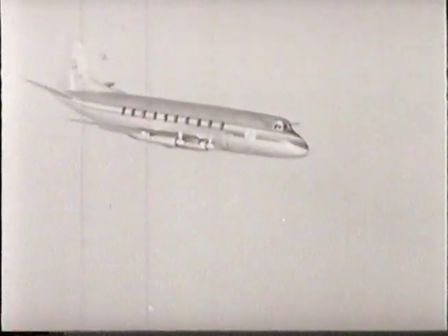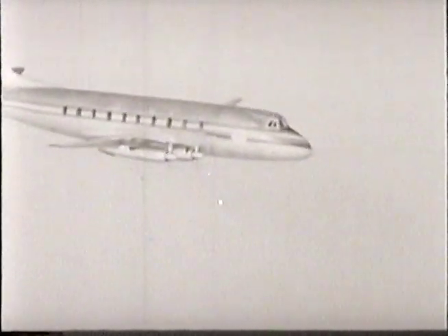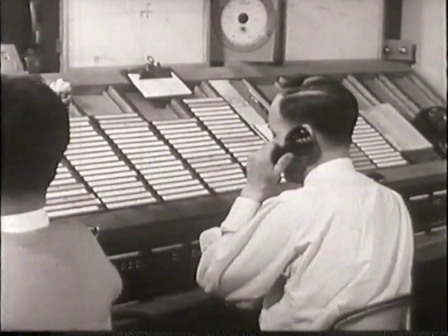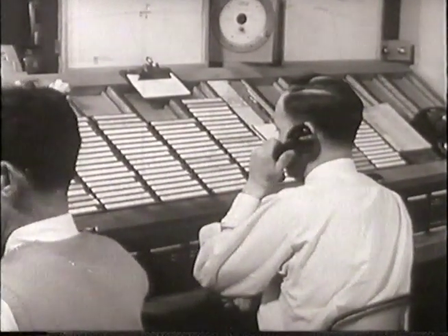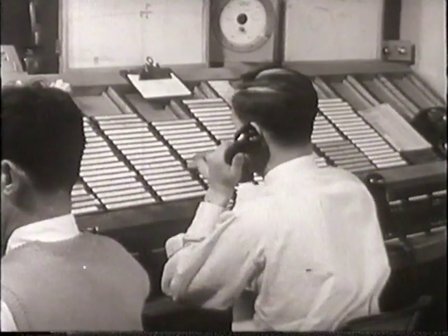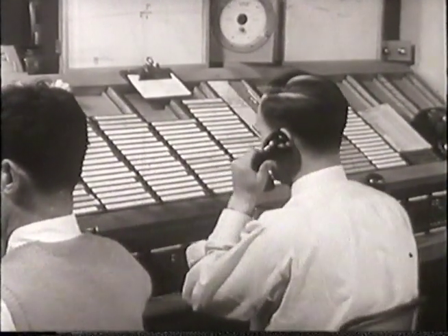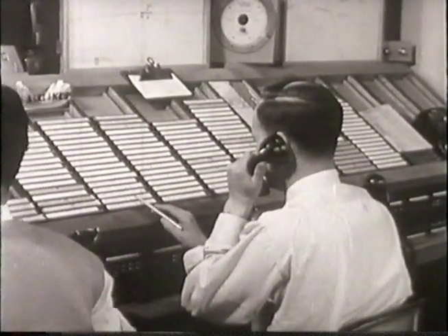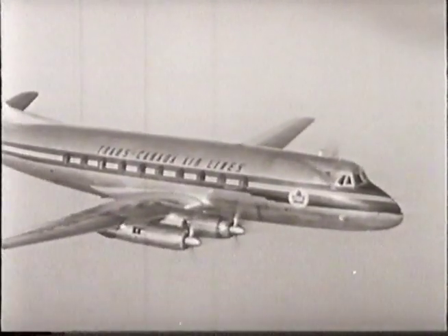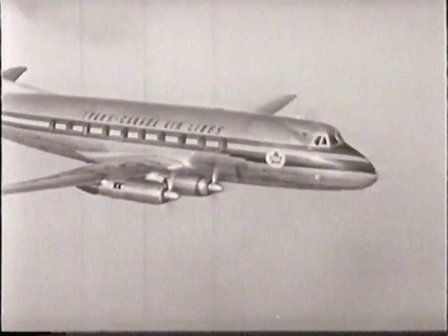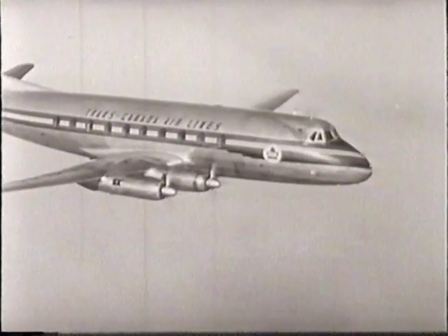Now let's watch this GCA system at work during a typical operation. Area control clears an arriving aircraft, TCA 276, to the holding point of a radio navigational aid in the vicinity of Friendship International Airport. The initial radio contact the pilot makes when he reaches his clearance limit is with Friendship Approach Control.